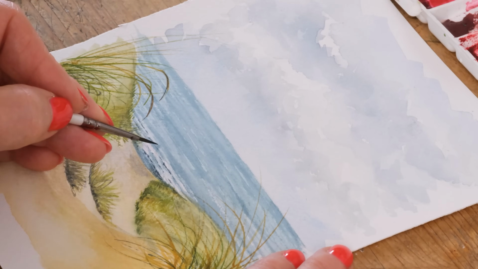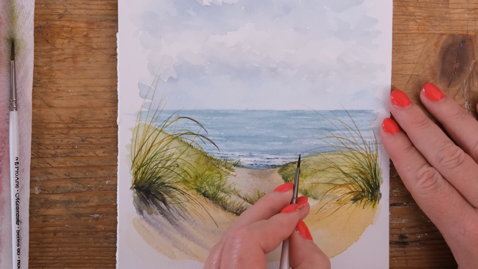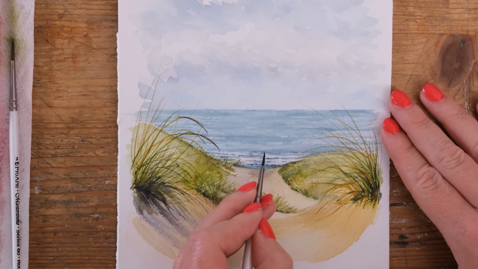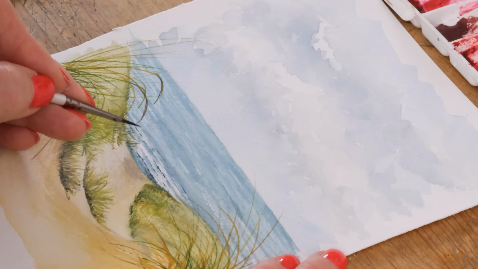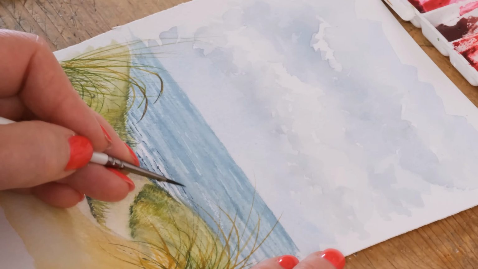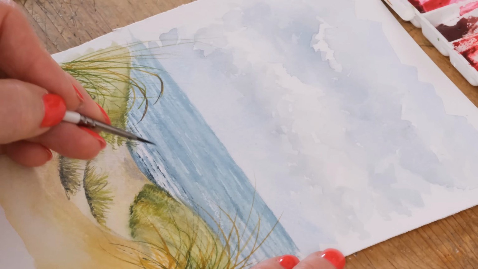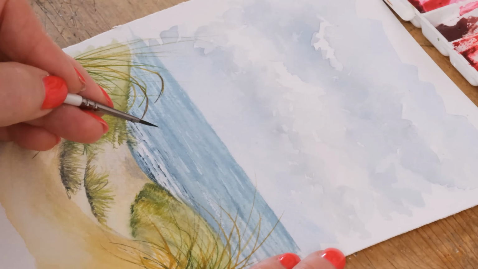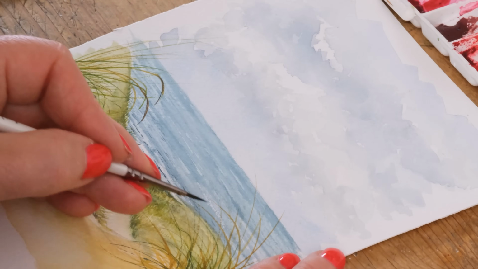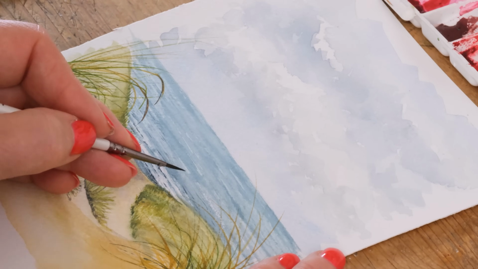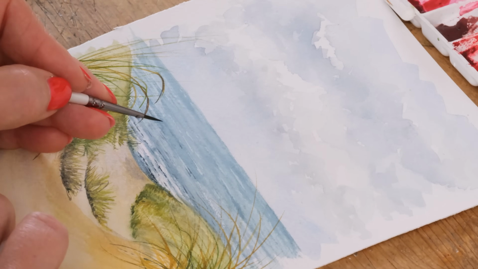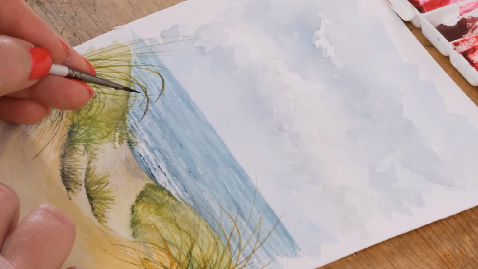And then as we go further into the distance, it's nice to put a little bit of that in. But it gets a little fainter and fainter as it goes off into the distance. So you can just use what you've got left on the brush.